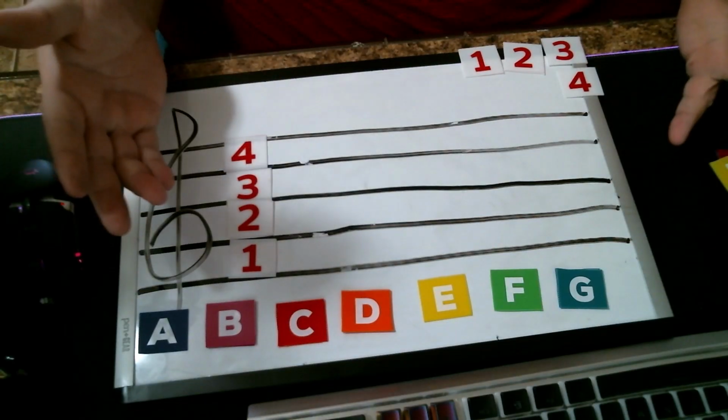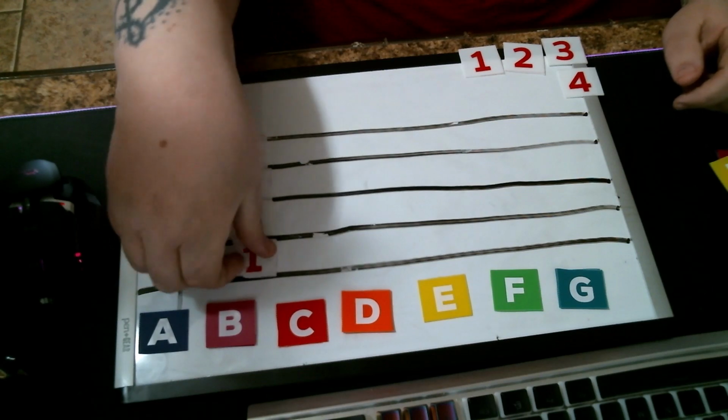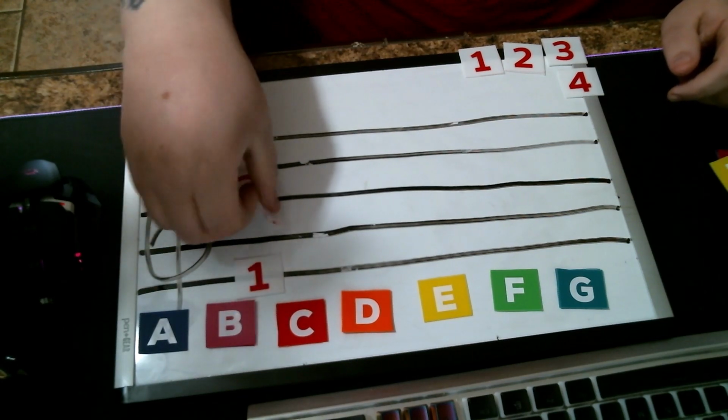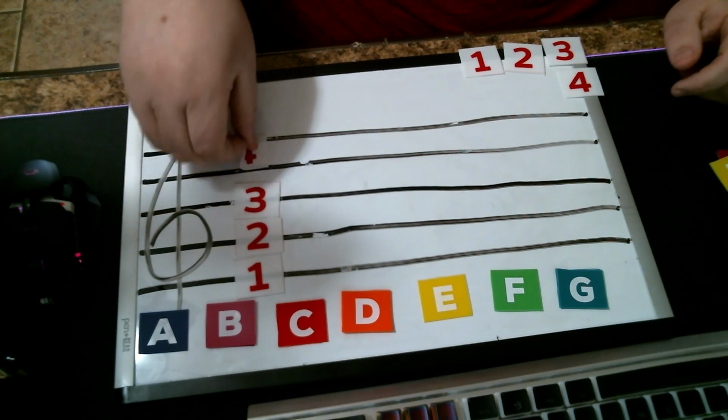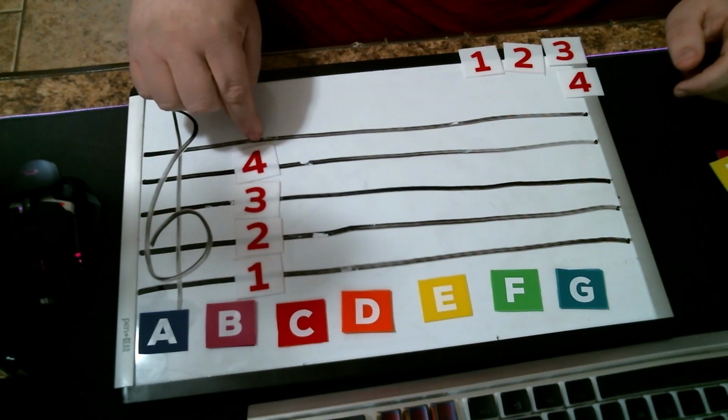Now, the lines are a bit of a different story. We still have 1, 2, 3, 4. I don't have a 5, so we're just going to pretend that it's there. 1, 2, 3, 4, and this is our fifth line.